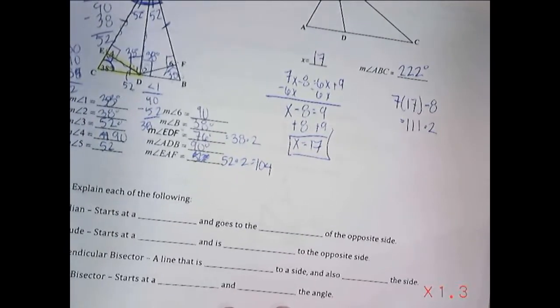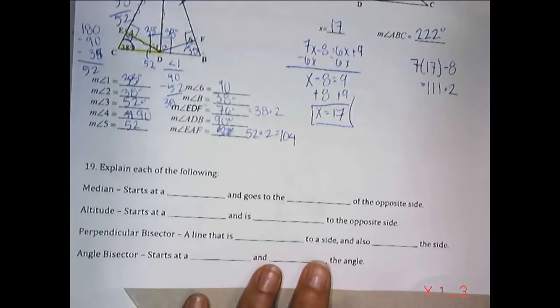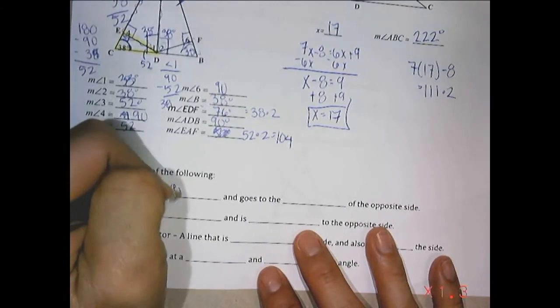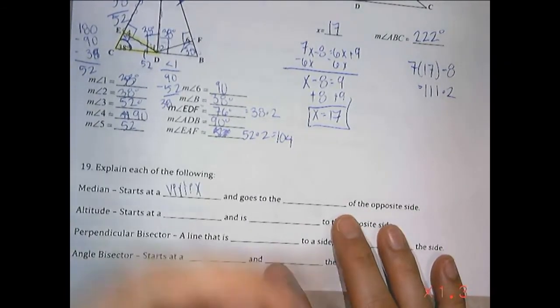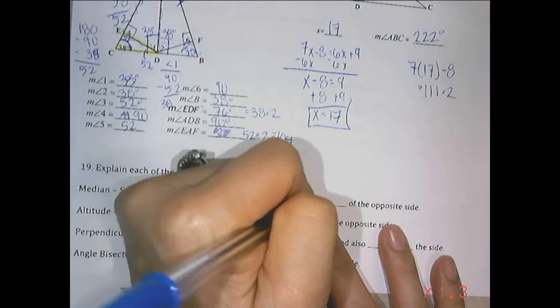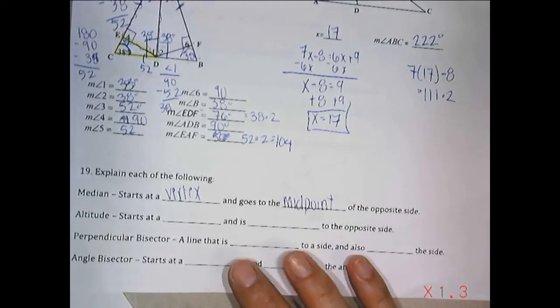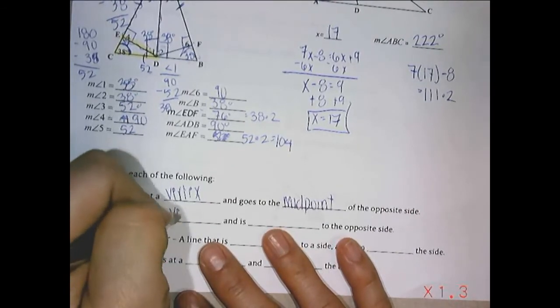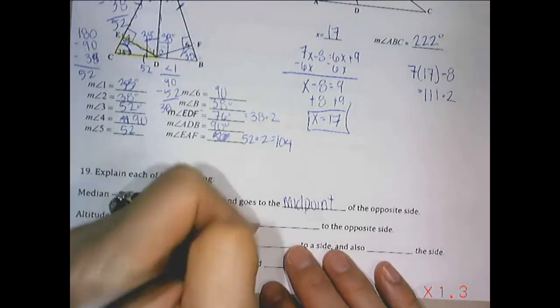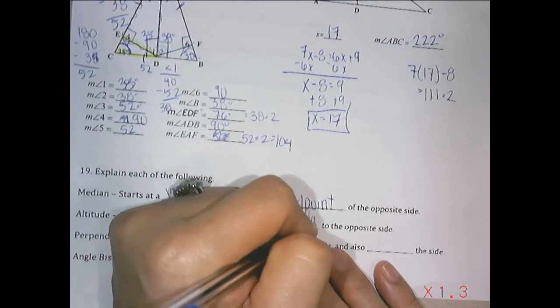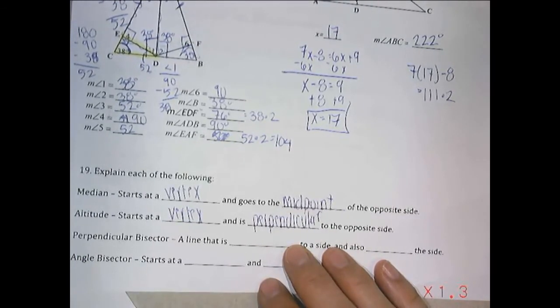And then the last one, a median starts at a vertex and goes to the midpoint of the opposite side. The altitude also starts at a vertex and is perpendicular to the opposite side.